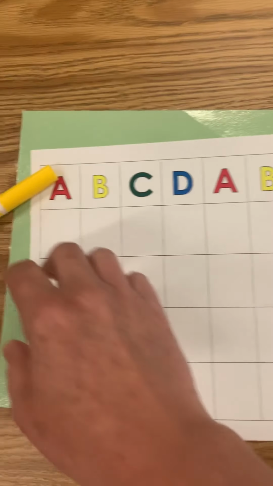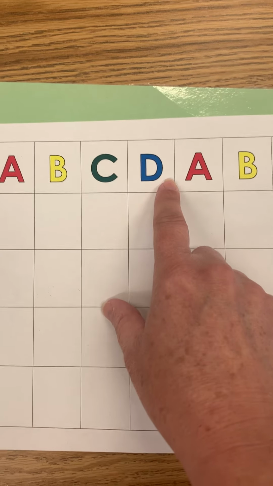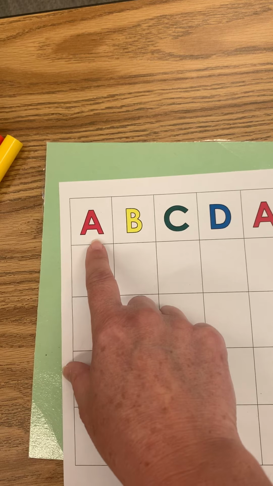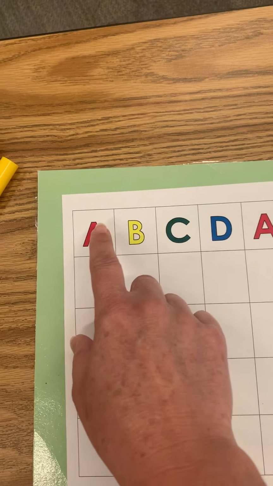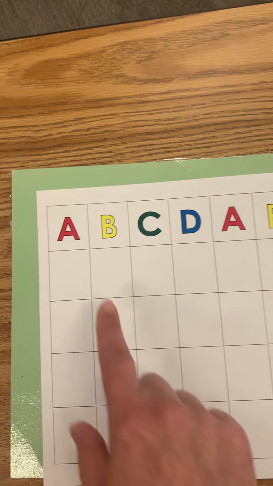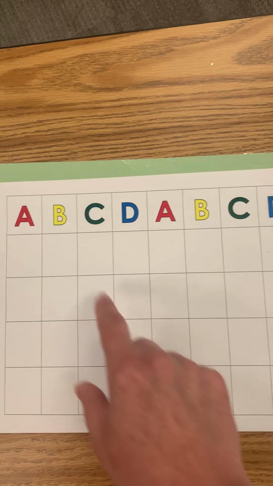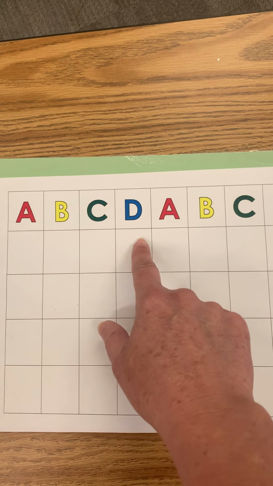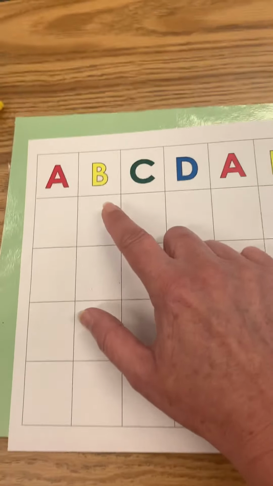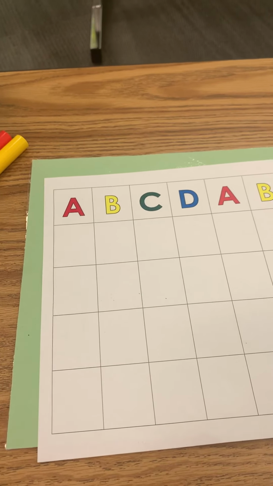So here we have a piece of paper that has an A, B, C, D on it 2 times, okay? And you can see that it even has the colors of the kites. Remember, the colors order was red, yellow, green, blue. So this grid right here, you're going to create your own pattern. And you're going to repeat the pattern 2 times, once, twice, just like you see there. So you're going to actually get to do 4 different types of ABC patterns.